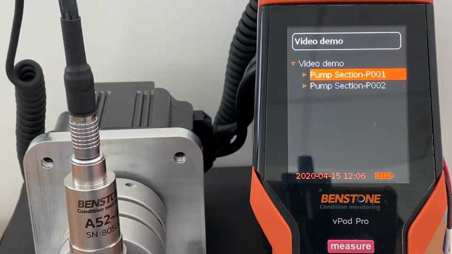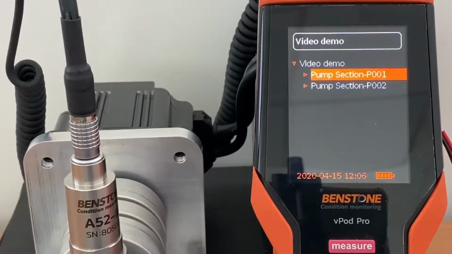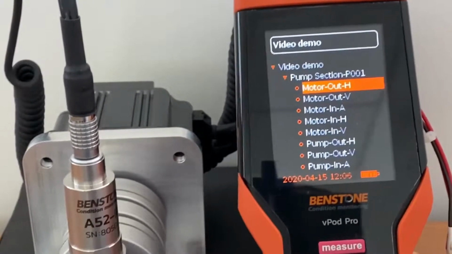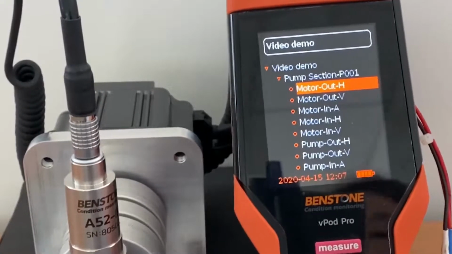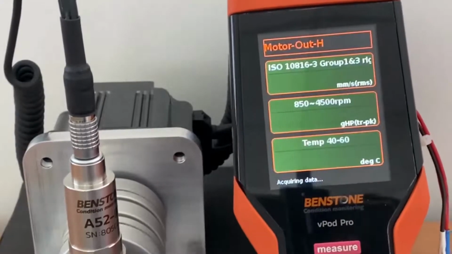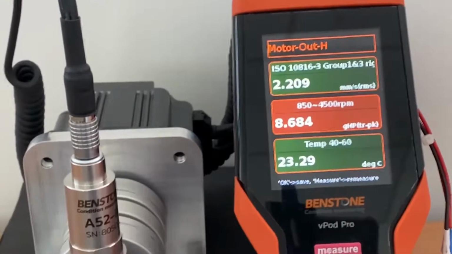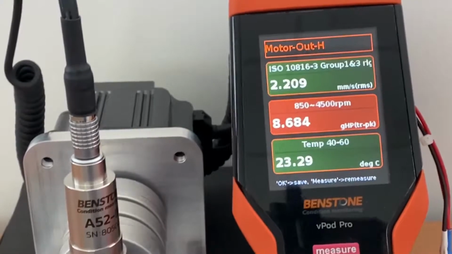Select video demo, and once selected, you will notice that we have 2 points, pump section P001 and pump section P002. Next, I will turn on the rotor kit, and then I will select the first point, motor out -H, horizontal, and then press the measure on the vPod Pro. At this time, the vPod Pro will measure and acquire the data. Next, press the OK button to save the data, or press measure again to retake the measurement.